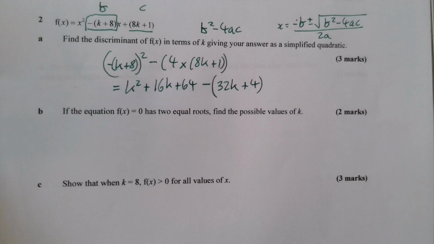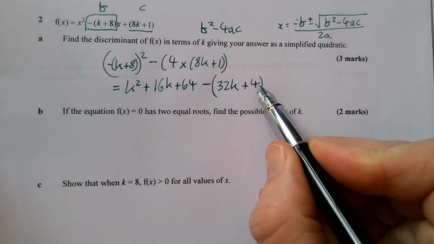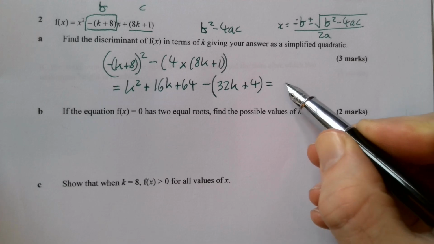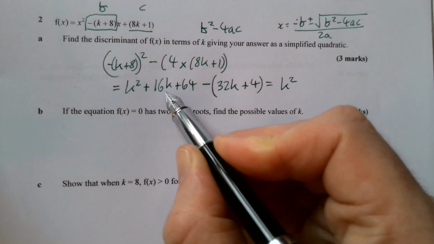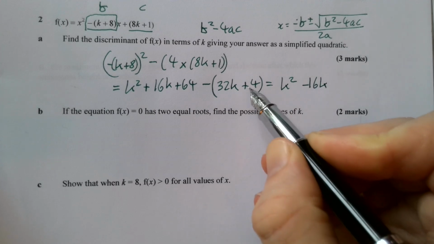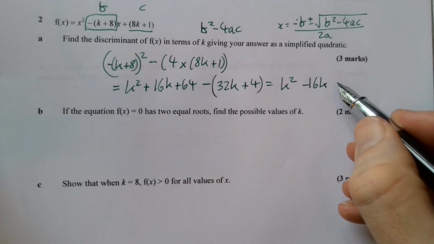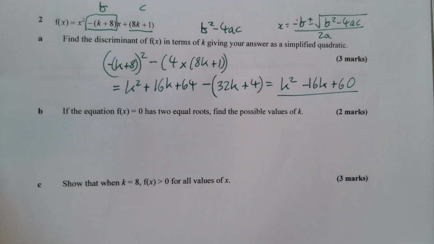Then you've got to consider, if you're taking all of this away, you're taking positives away both times. You're actually going to take that away and take that away. So it's going to give you k squared. When you take 32 from 16, you get negative 16k. And when you take 4 from 64, you get plus 60. So that is your final answer there.